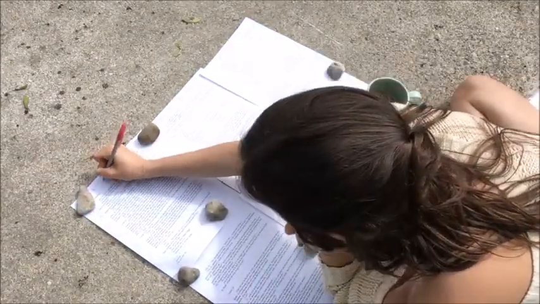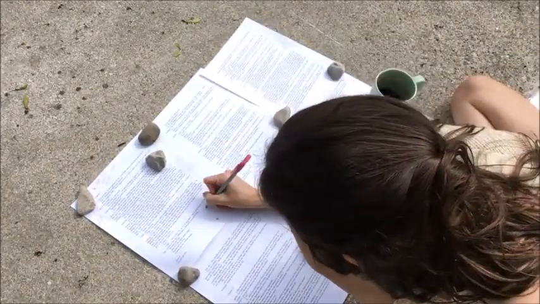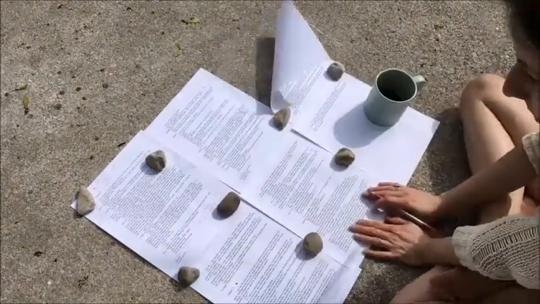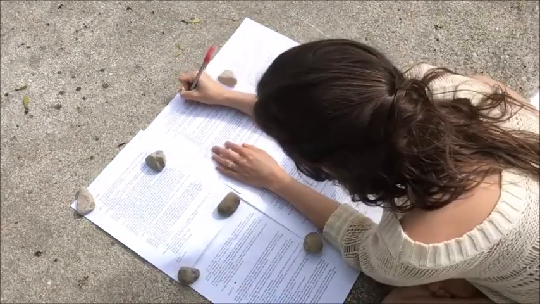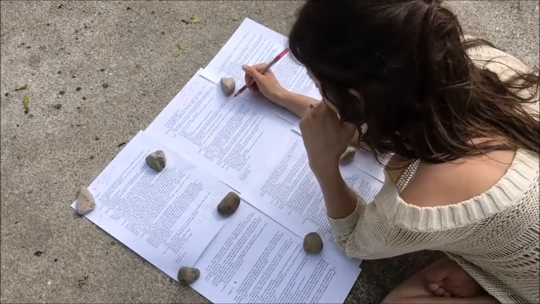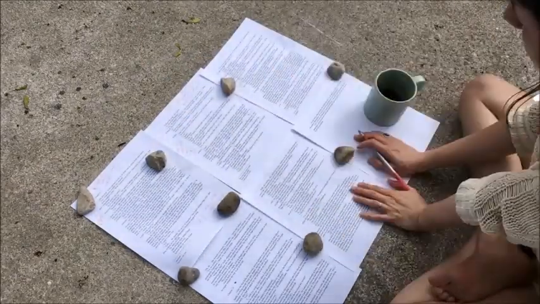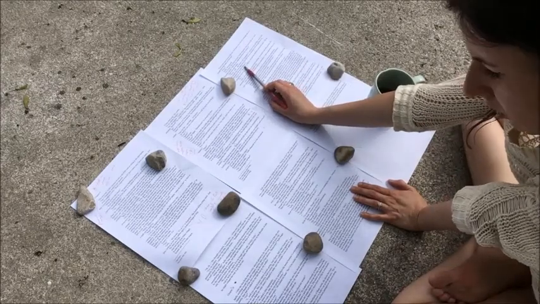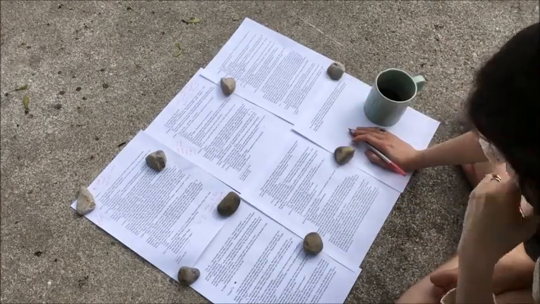So what I'm doing here is something I call margin editing. In order to do this, I like to lay out all the pages so I can see them. I'm using rocks to hold them down because of the wind. The main purpose of this form of editing is to establish what is the purpose of each paragraph, and then to identify where there are redundancies, missing links, or how the passage could be better organized.